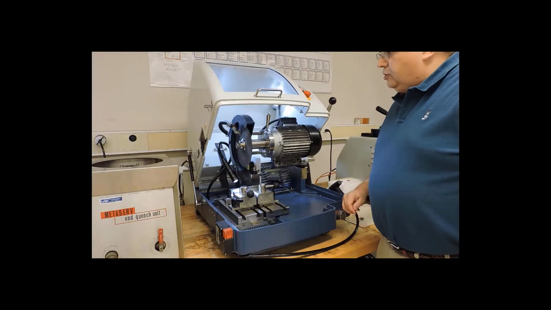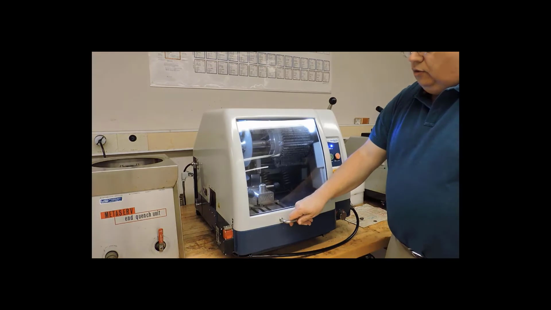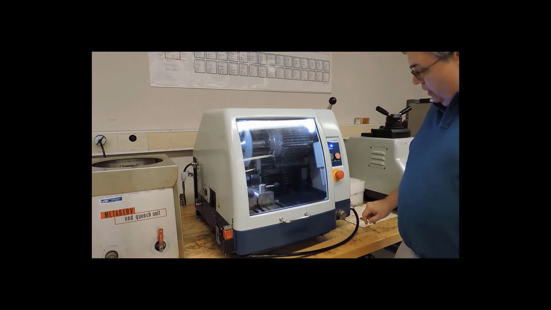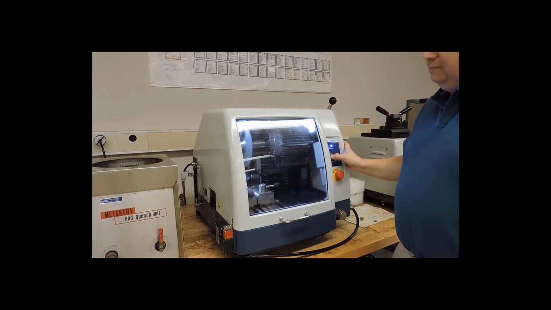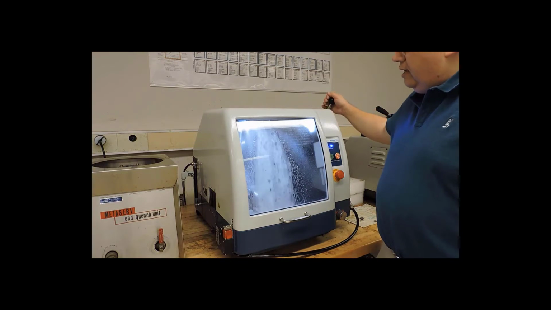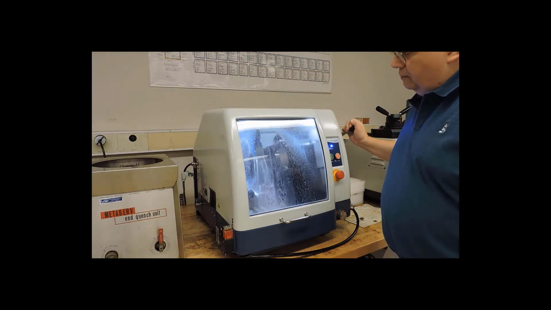Our specimen is positioned. We're ready to make the cut. So I'm going to lower the hood in place. I need to verify over here that this knob directs the cooling flow, the lubricant flow. Right now it is set to blade. That is what I need. So the operation is extremely simple. I press start. And now I can see the coolant flow lubricating the blade, so I can now bring the blade down and start to make the cut.